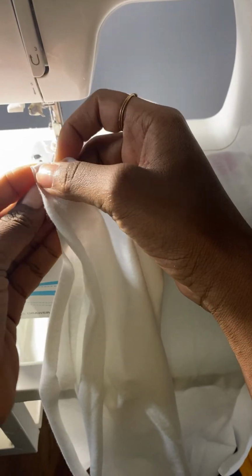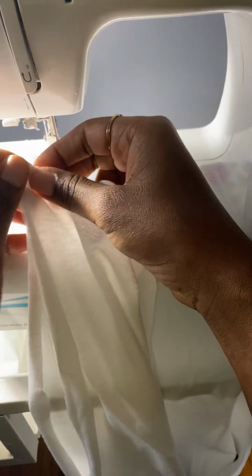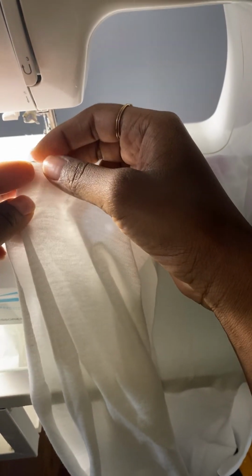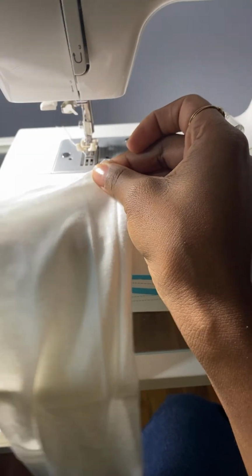So I'm pretty well versed on the assembly. So I'm not gonna pin it. I always like to have my fabric hanging over this side of the machine because it's easier to move.